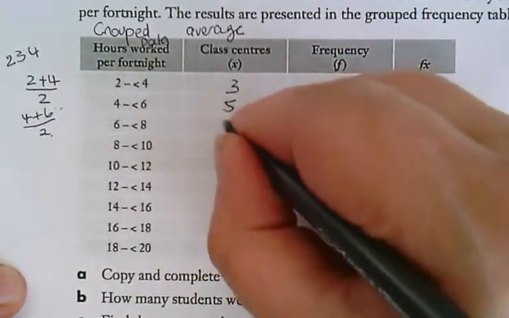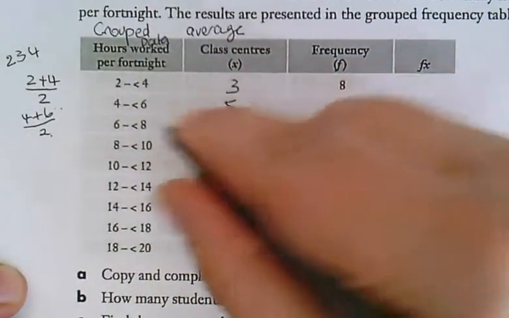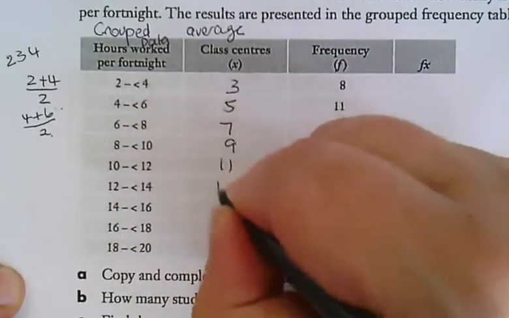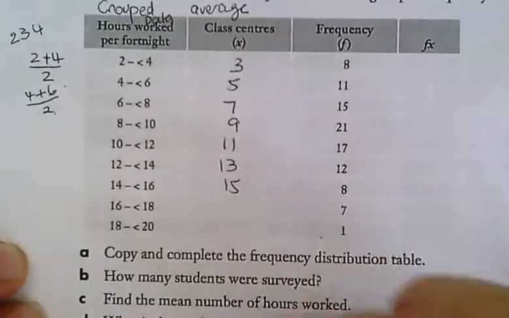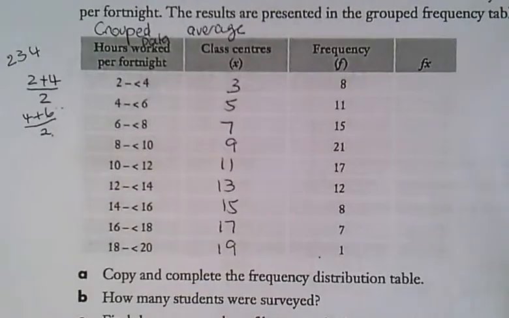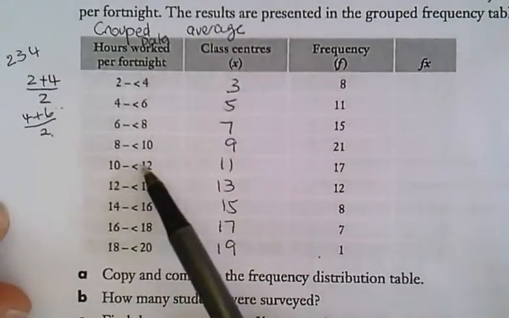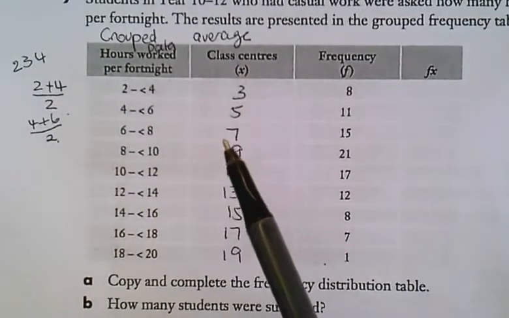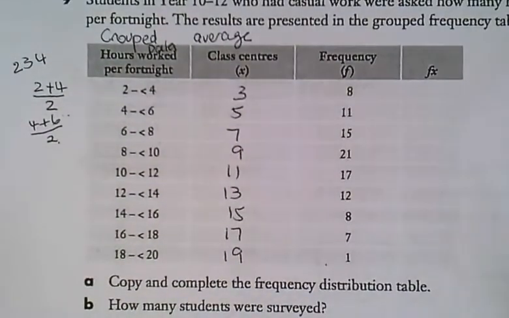What's the next one? Yeah, 6 plus 8 is 14, divided by 2 is 7. Guys, it's just the middle number. Can you see? It's just the middle number. Once you can see the pattern, the middle number between 10 and 12 is 11. Or the average of 10 and 12 is 11. 10 plus 12 is 22, divided by 2 is 11.